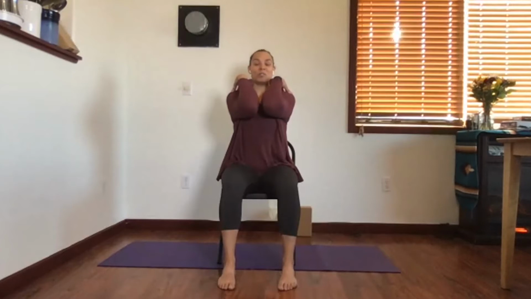So if it feels too overwhelming for you, you can go back to what we were practicing in the beginning, which is that same rotation on both sides. And then we'll just bring our hands down and move on from there. So let's go ahead and do this together. We'll start by bringing the hands to the shoulders. And you can bring your elbows together.